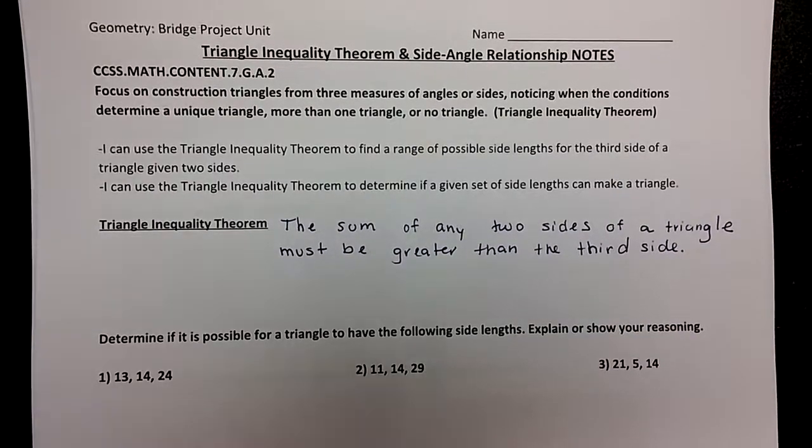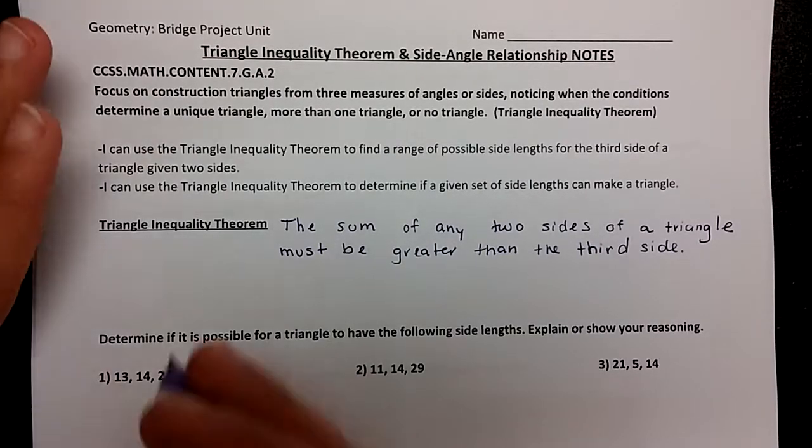So the sum of any two sides of a triangle must be greater than the third side. Otherwise, it wouldn't be able to close to actually connect and make a triangle.